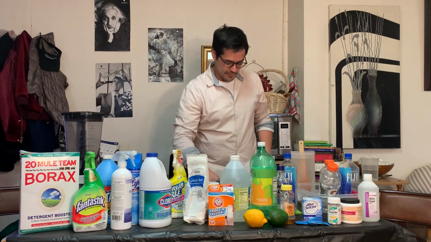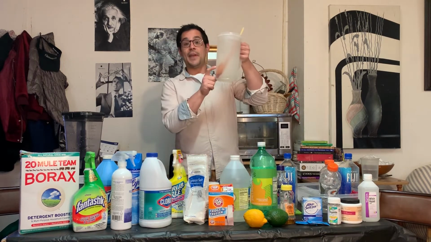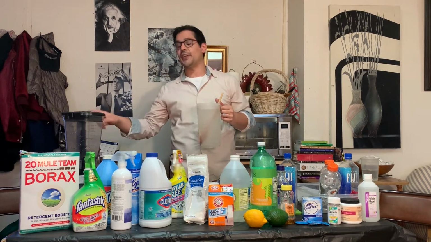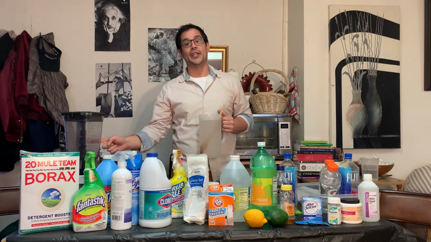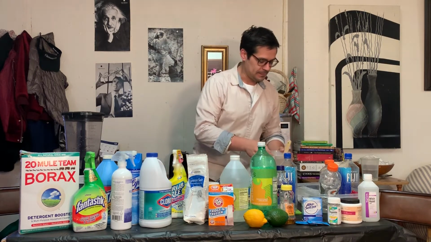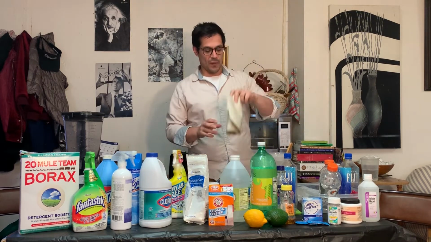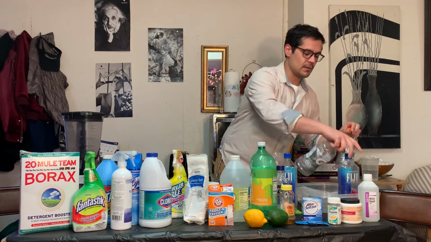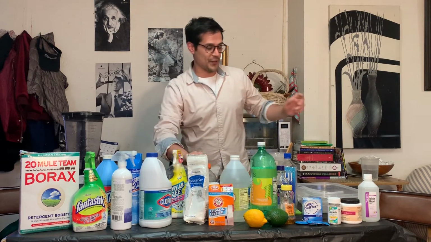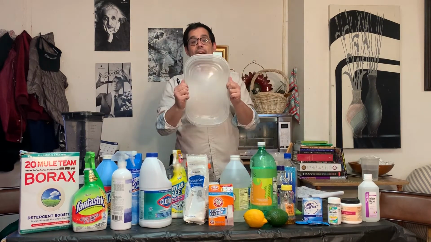Strainer. A pitcher. Enough water to cover the cabbage when we chop it up to extract the pigment. Wooden spoon. Paper towels for any spills. And for extra credit, spill tray.